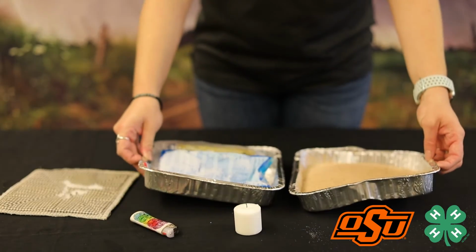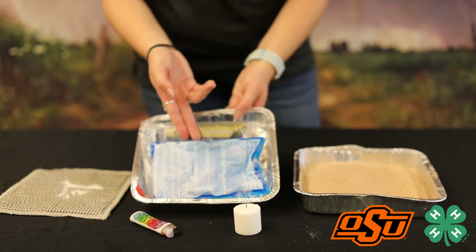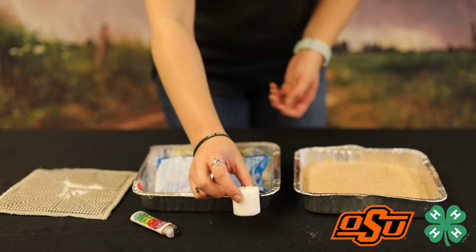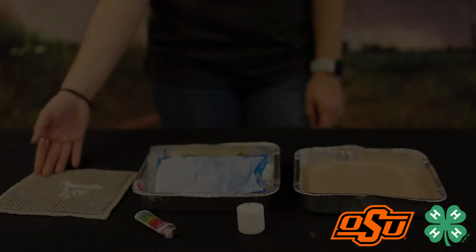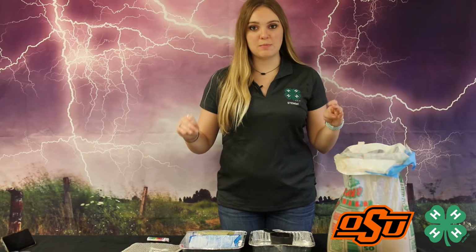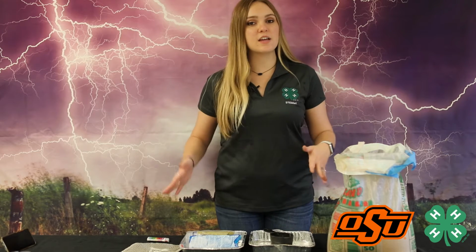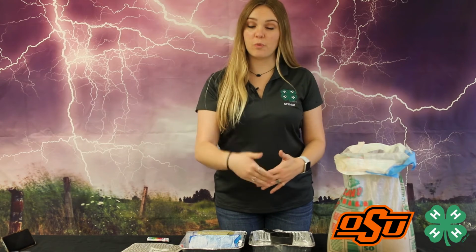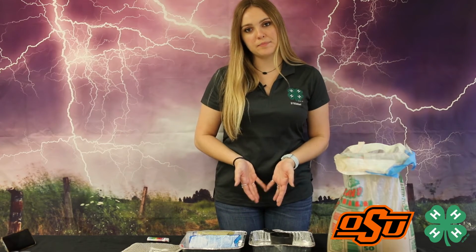The materials you will need for this activity are 2 metal pans, one with sand and one with ice cubes or ice packs, a candle, something to light your candle with, and a pot holder. Step 1, you need to make sure that there are no drafts in your area where you will be completing your experiment. If there is a draft, you can take a cardboard box and cut off one side of the cardboard box and place it around your experiment.